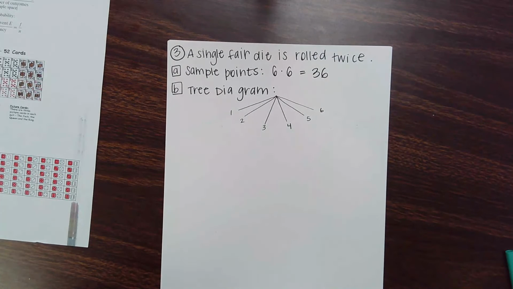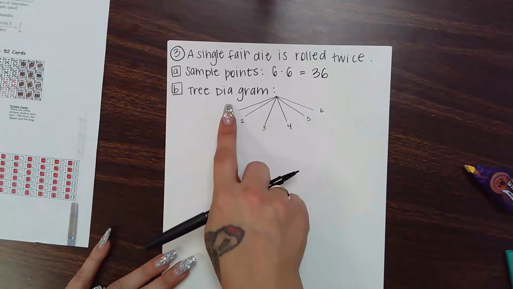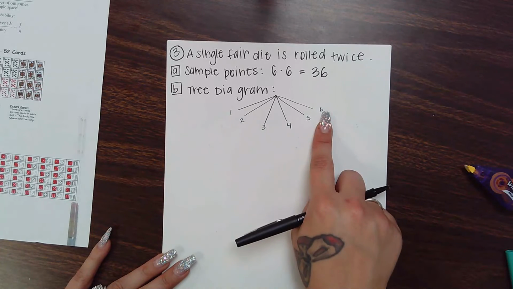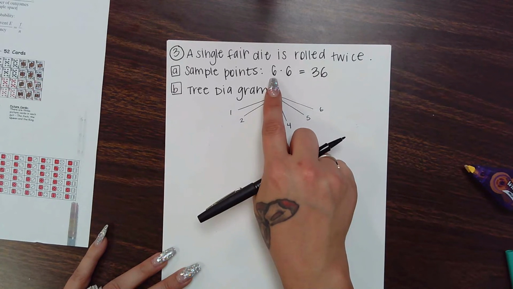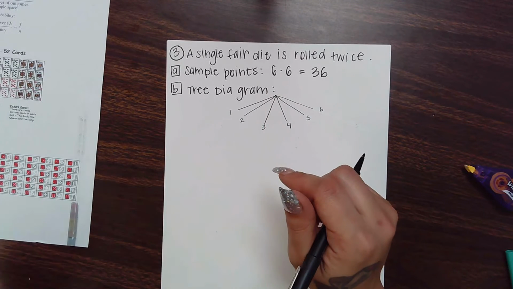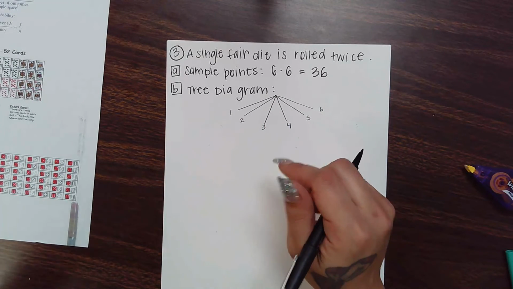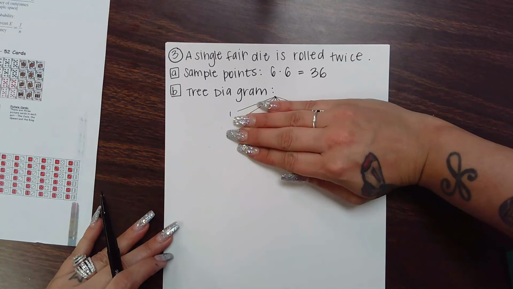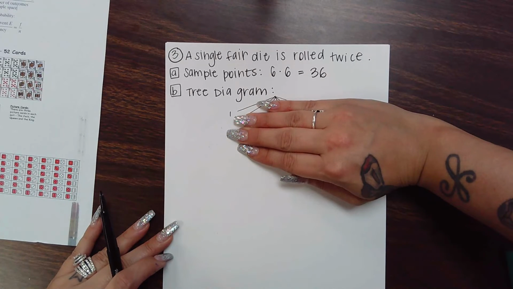This one is just bound to get messy and clumped together, but it is what it is. This is the first experiment I rolled. These were my 6 possible outcomes, which is why I have my 6 here. Whenever I pick the dice up and I roll it again, I also have 6 outcomes. So on my 1, I need to have 6 little baby branches. So again, it gets cluttery, okay?